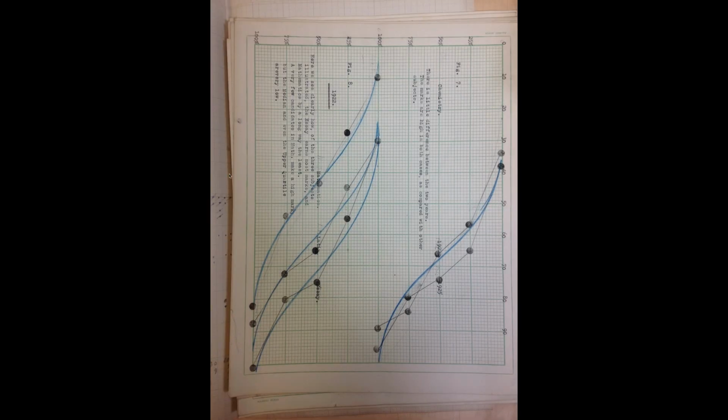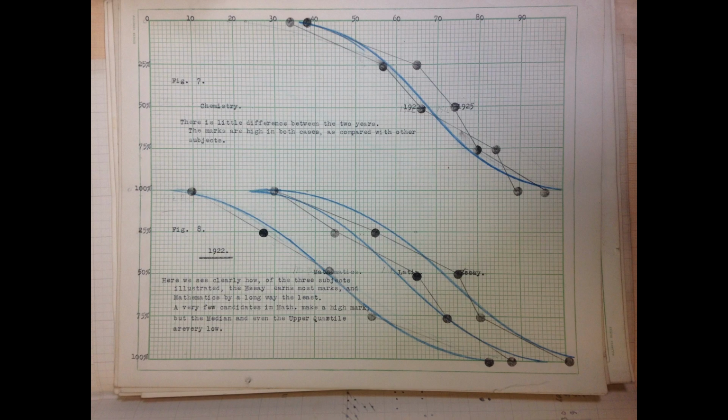Set one subject as nearly as possible with the other one. Okay. Two comparisons. There's a grading curve of some kind.